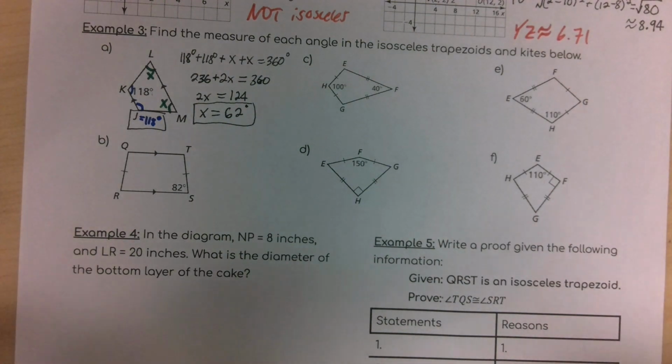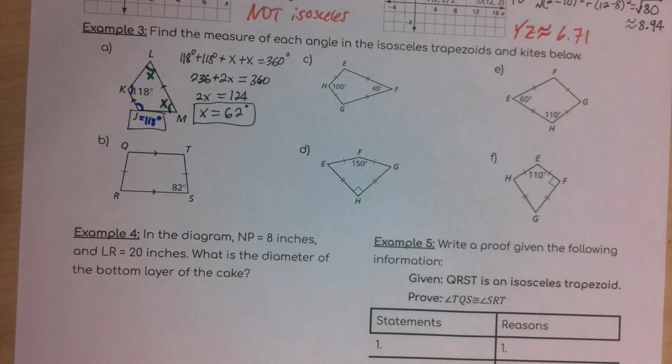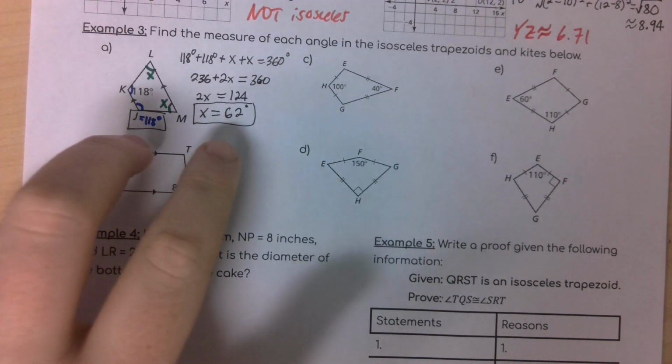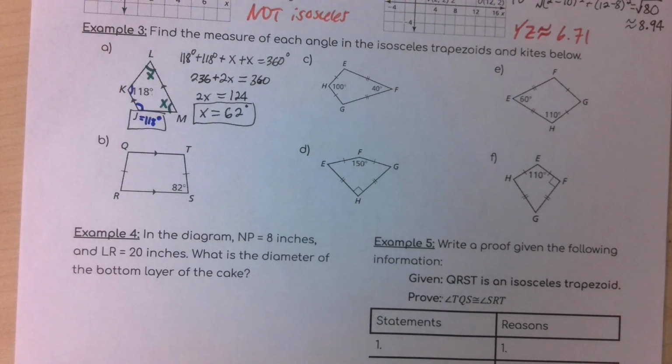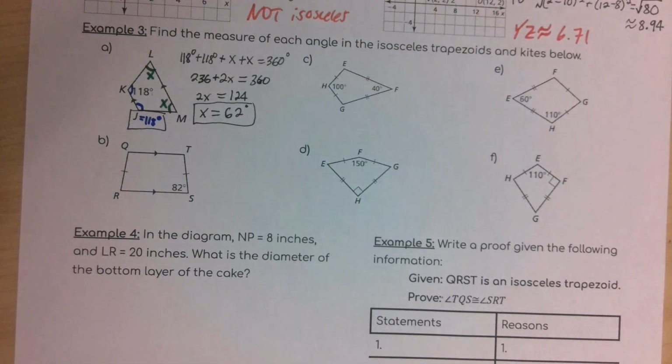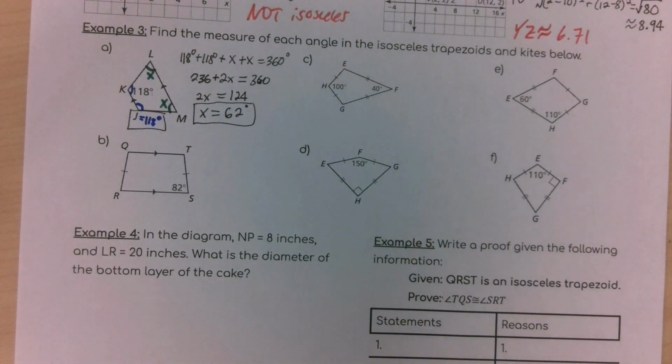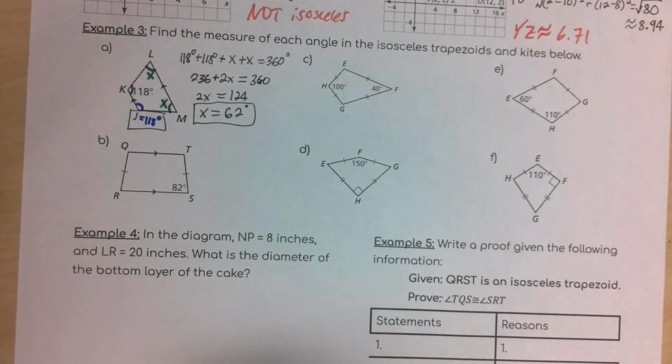There is, however, a shorter process to this. Let's take a look at these two numbers, 118 and 62. Is there anything that we notice about those numbers? Well, if we add 118 plus 62, don't we get 180 degrees? It turns out that the consecutive angles that are not base pairs add up to 180. They're supplementary.